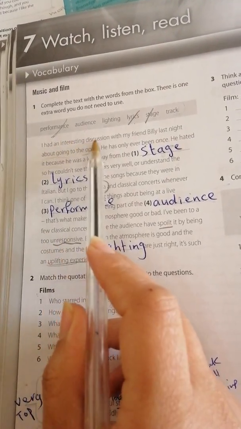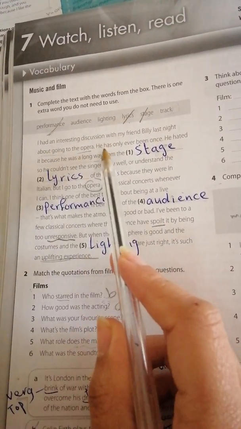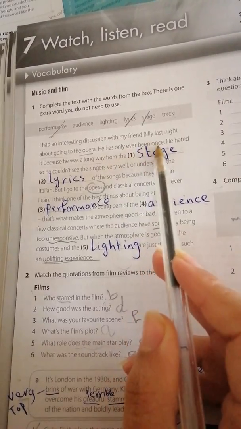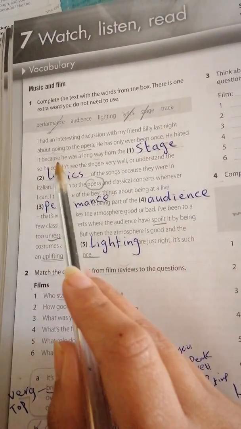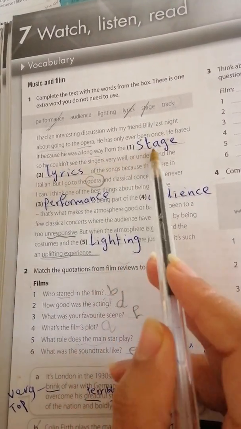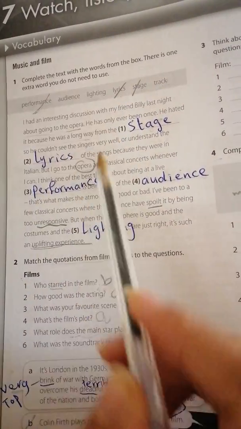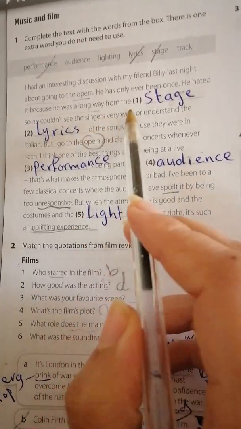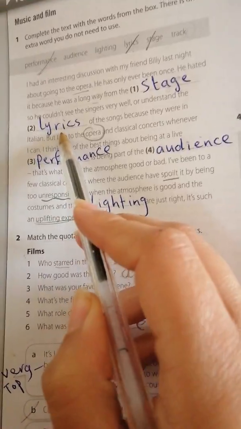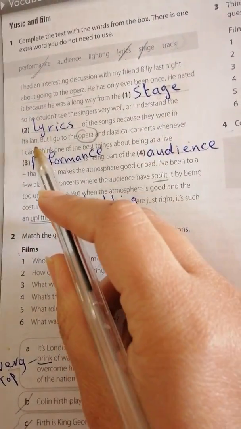I had an interesting discussion with my friend Billy last night about going to the opera. He has only ever been once. He hated it because he was a long way from the stage, so he couldn't see the singers very well. He was away from the stage, and that's why he couldn't see the singers very well. Do you know what the meaning of opera is? When we have singers and they sing together. Or understand the lyrics. Lyrics, as I said, the words of the song. Because they were in Italian.